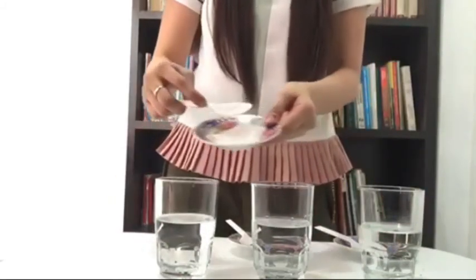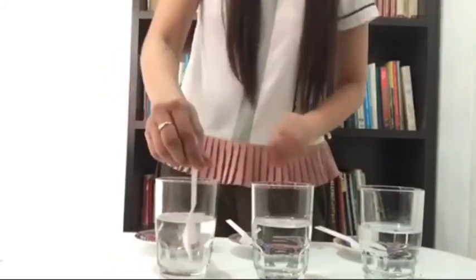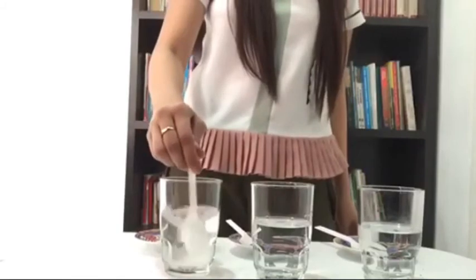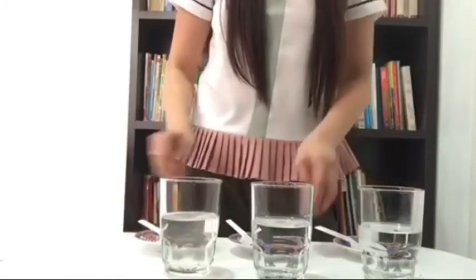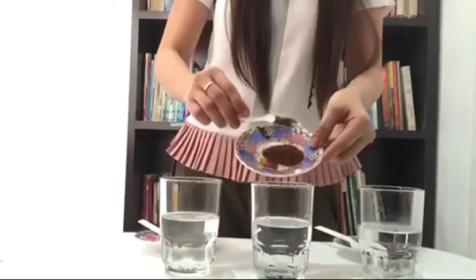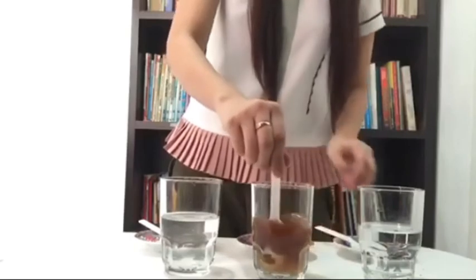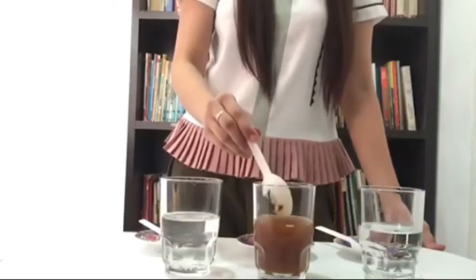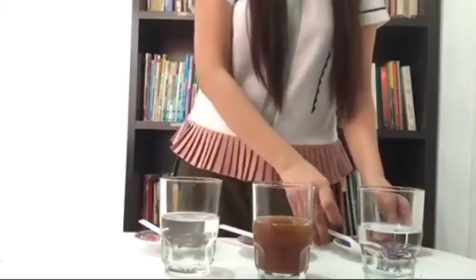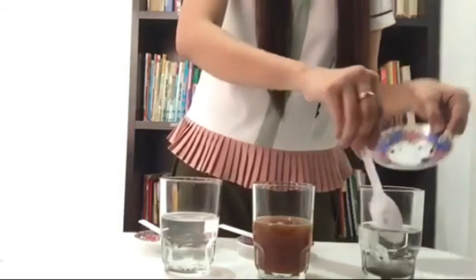Now, put the salt in the first glass. So this is our mixture A. Stir it. Now, put the coffee in the second glass. That's our mixture B. Now, put the mud in the third glass.